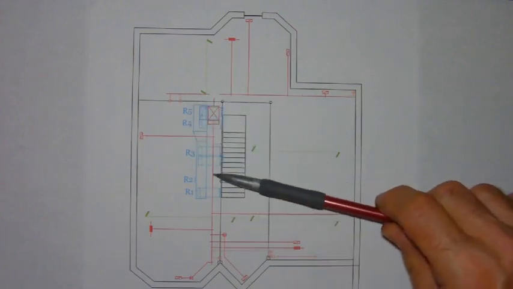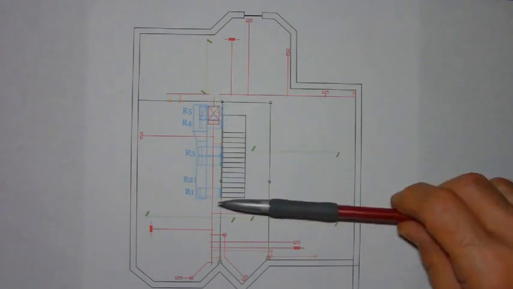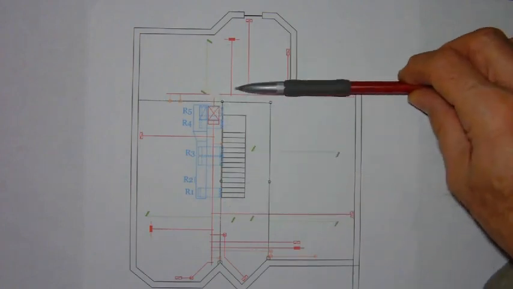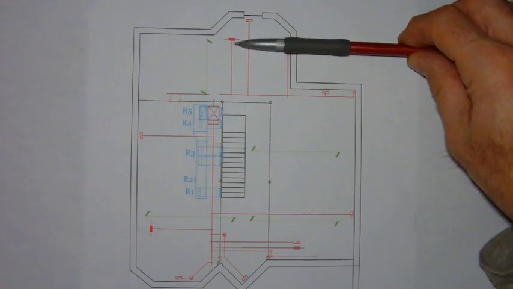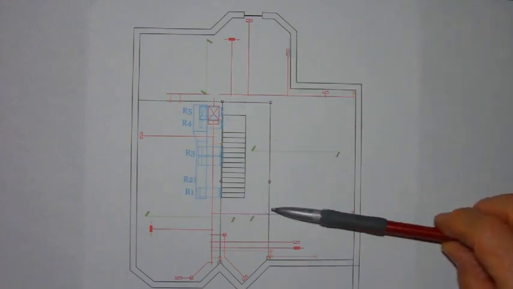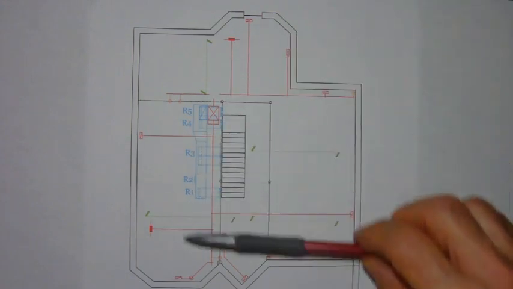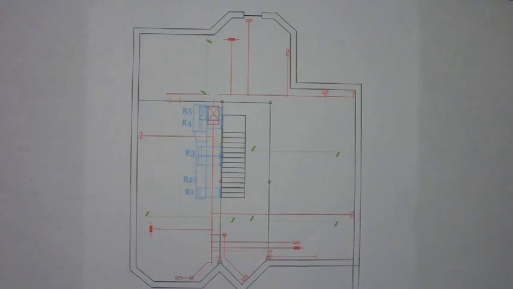By having the trunks perpendicular to the floor joists, it allows us to have our individual branch ducts all running within the joist spaces. And by doing so, this helps to maintain as much headroom in the basement as possible.